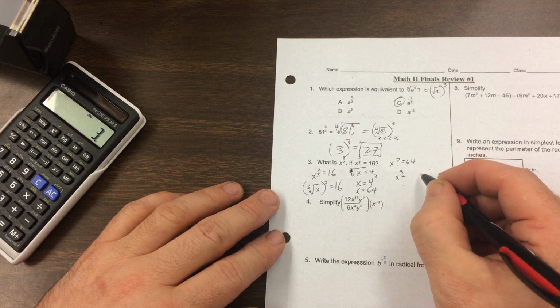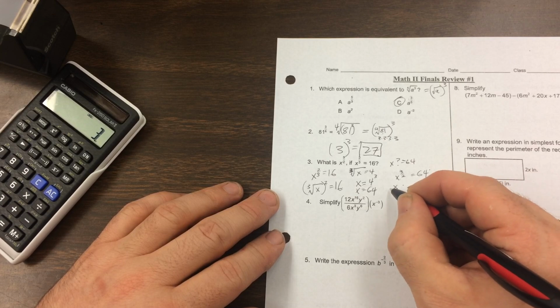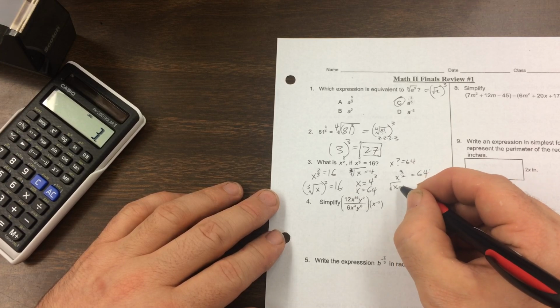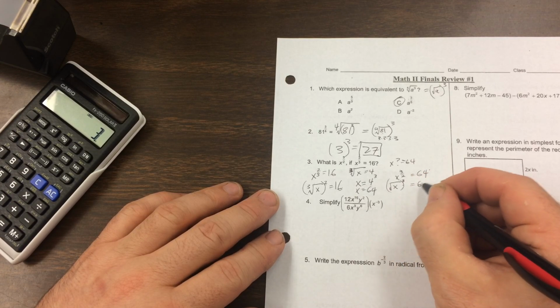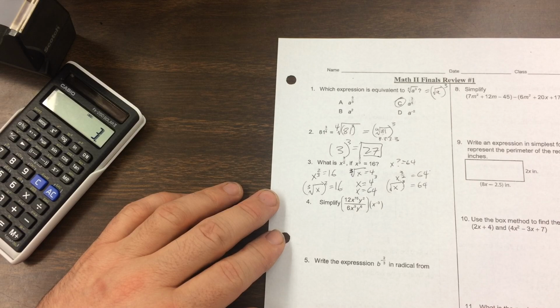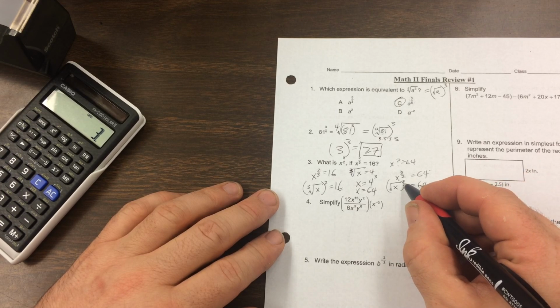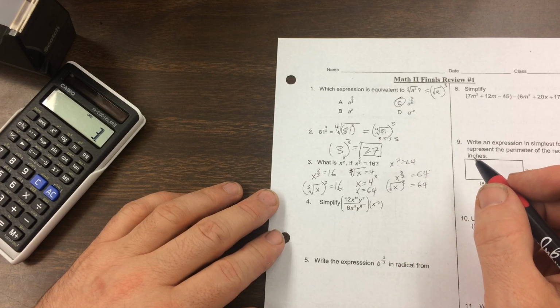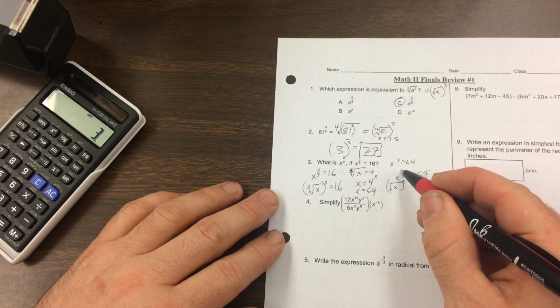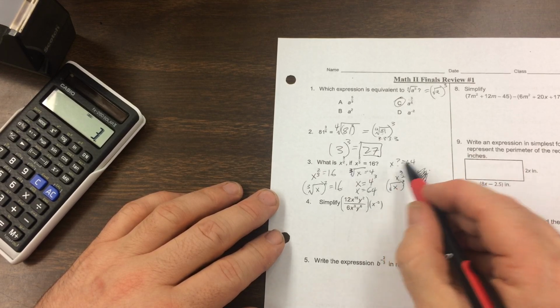This means the square root of x to the 3rd power. Let me back this up. x is 64.